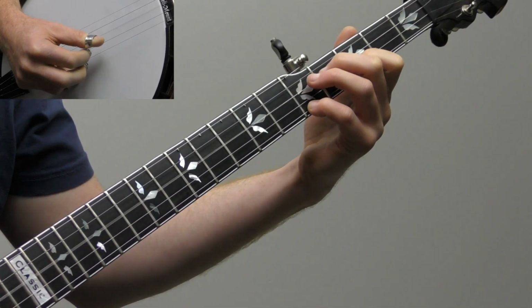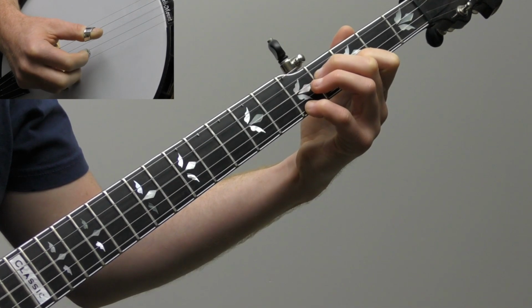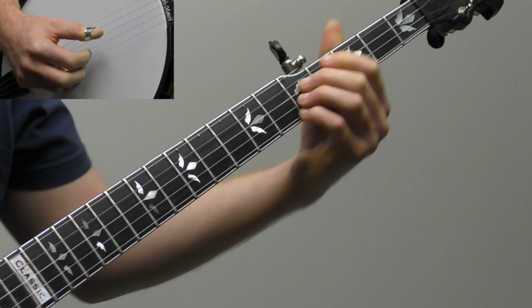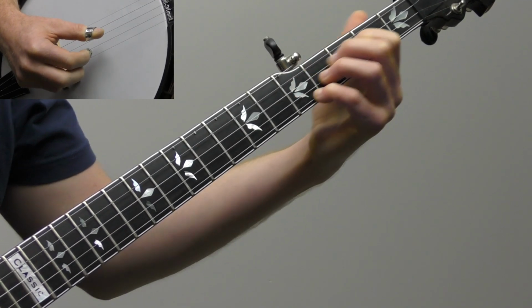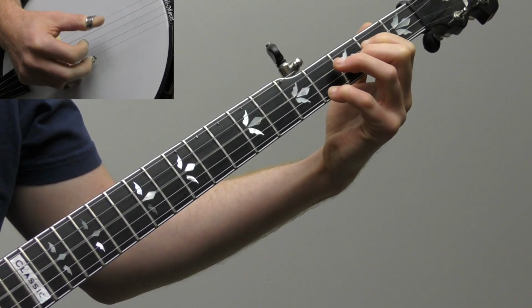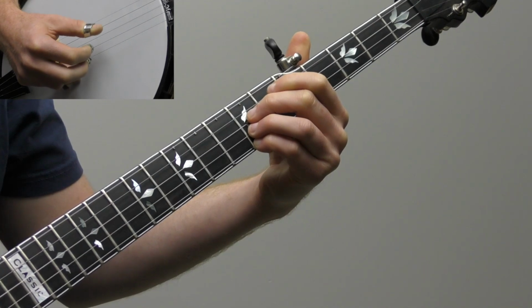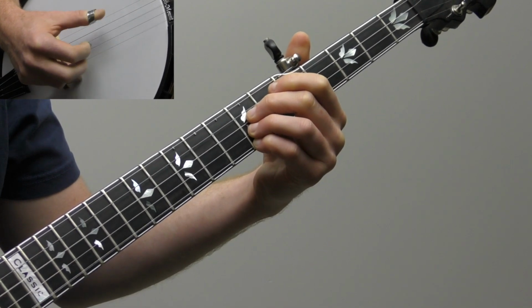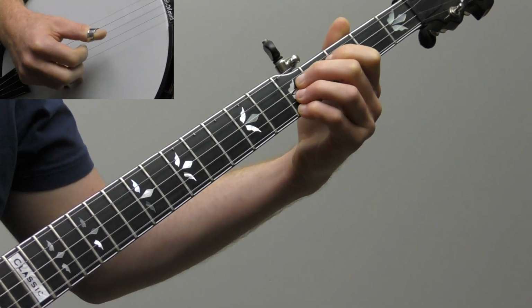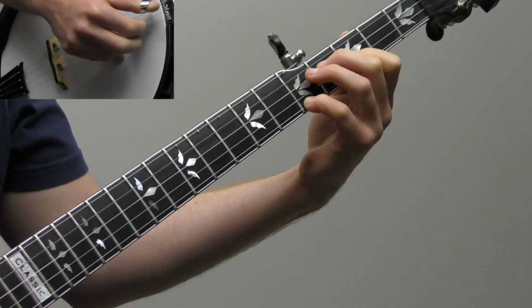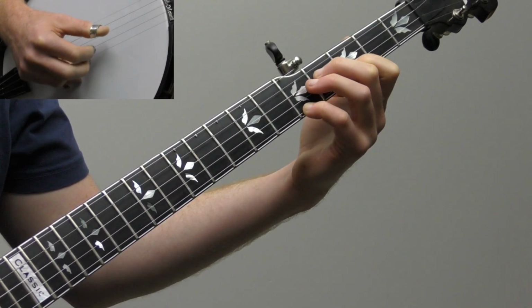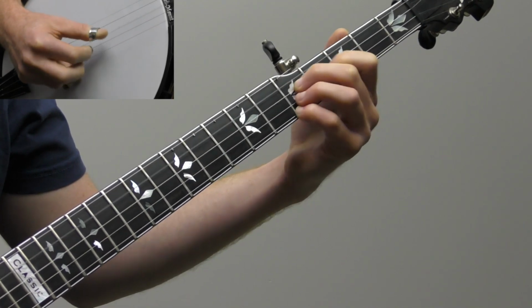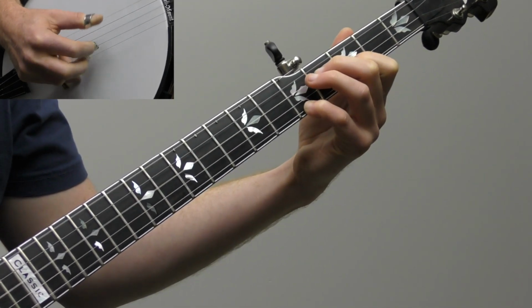So if I'm here, my C, the next one actually is right here. I could do a bar C right here. And then I could do my D shape, my bar shape D chord. So now I can play that same progression that I was doing, but now I can move a lot less.